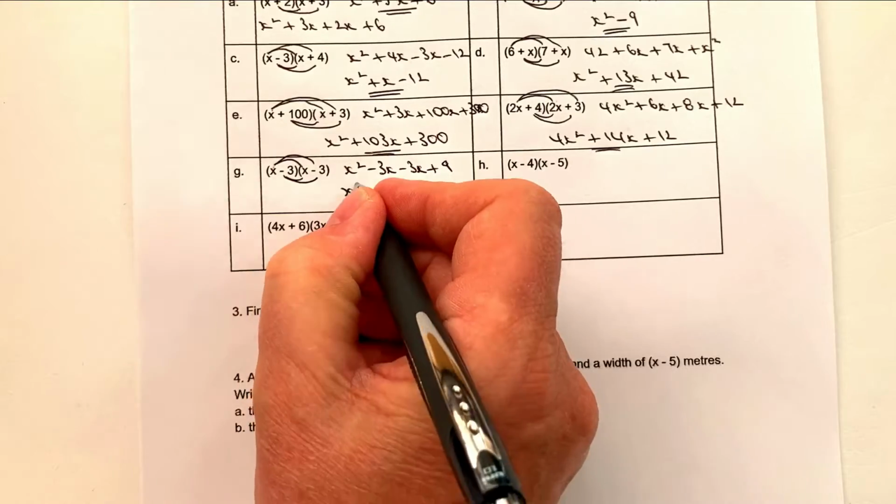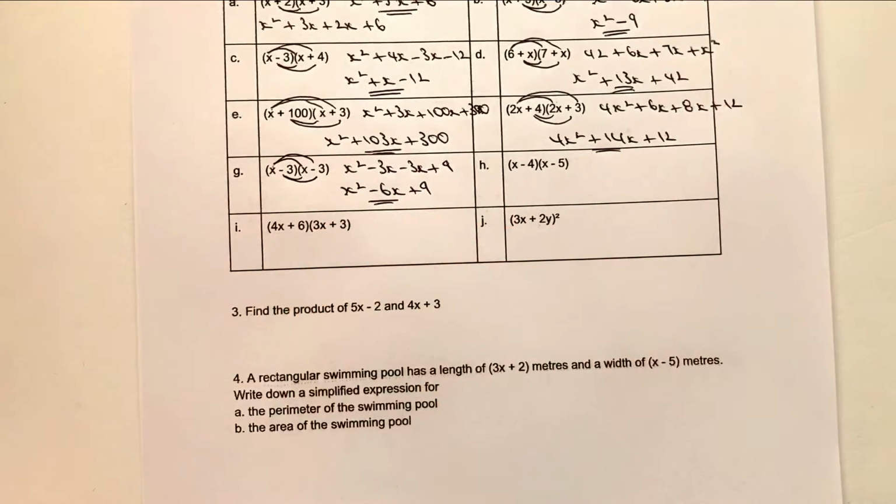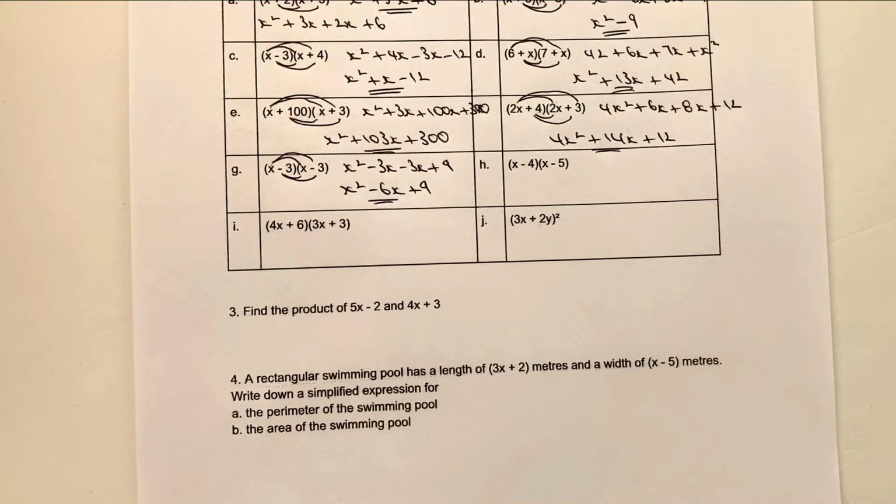Okay, so I end up with x squared minus 6x plus 9, and that would be the answer to that question. Let's move on then to question number H.